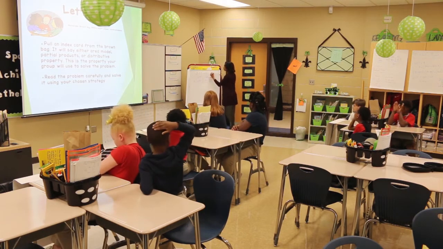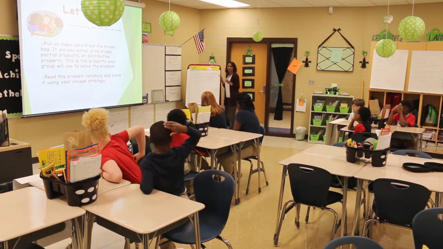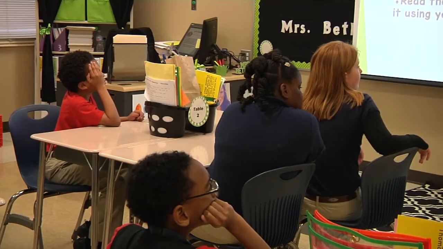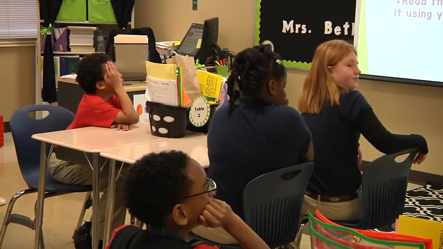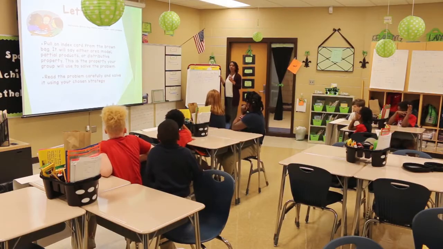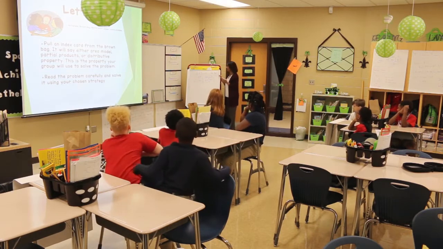Now, this one is our area model. Are we done? No. What should we do now? Add them up. Can we just add them up any kind of way? No. What should we do with the numbers? Line them up. Very good.